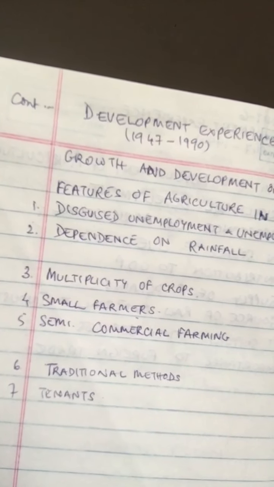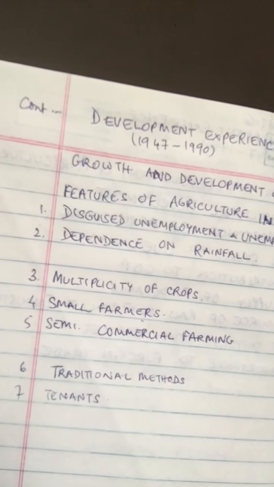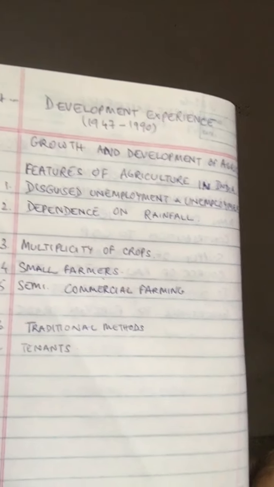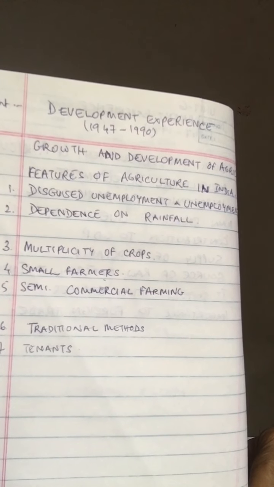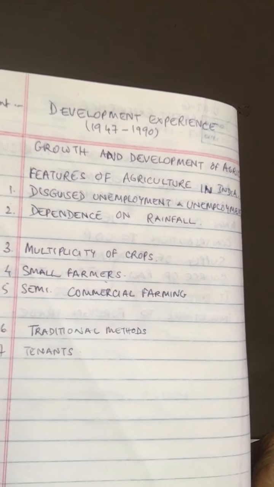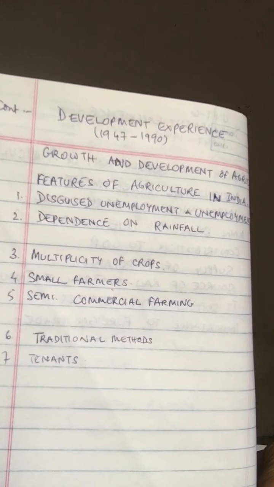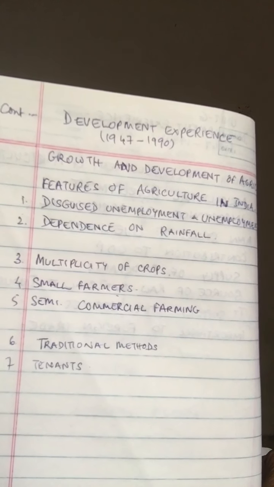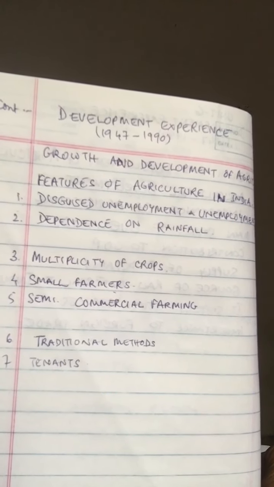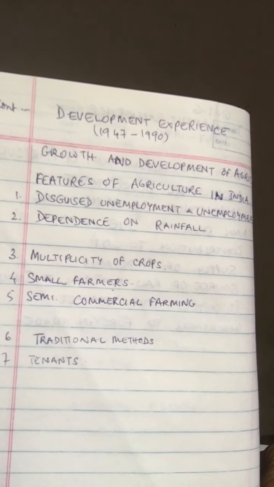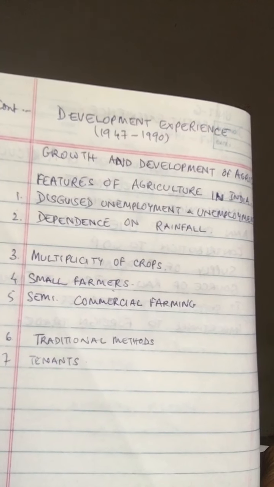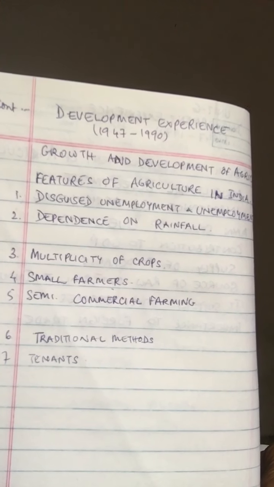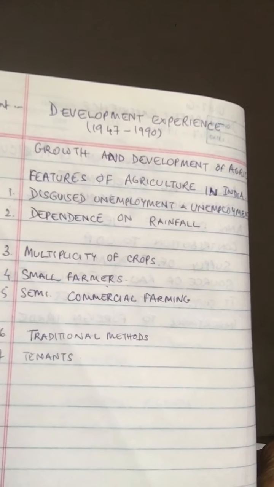So then we have small farmers. Generally, we have in India a large number of small and marginal farmers, and they have holdings of less than 2 hectares each. This is because of the rapidly rising population, which leads to subdivision and fragmentation of land holdings. So farmers are left to cultivate tiny pieces of land which are uneconomical, basically.